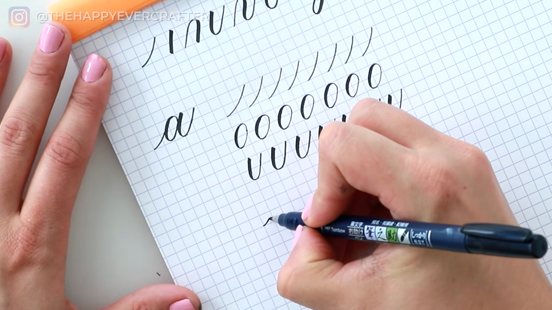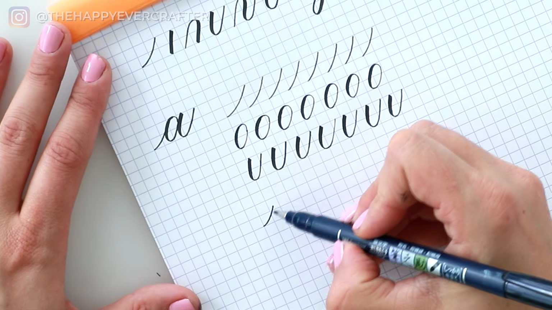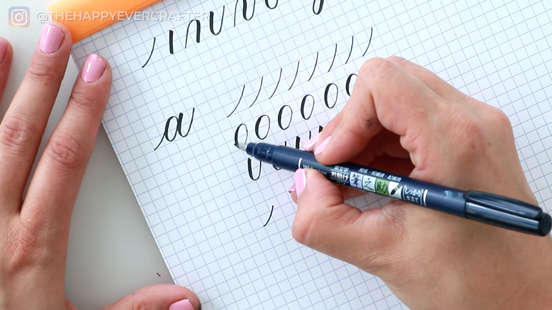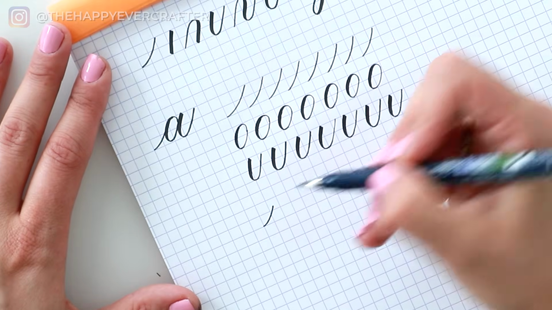Okay, so now we have a row of upstrokes, a row of ovals, a row of underturns. Now we're gonna put those beside each other, but not quite touching yet. So upstroke, and now I'm going to cut it a little bit early because I know it's gonna connect to an oval. And if I do it too tall, it's gonna stick out past the oval.